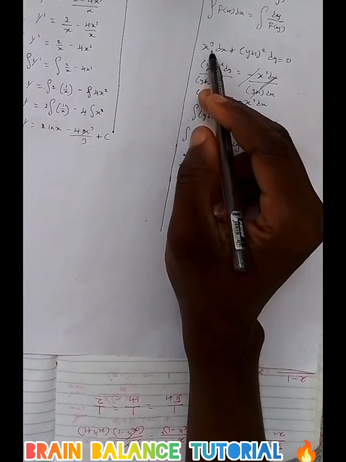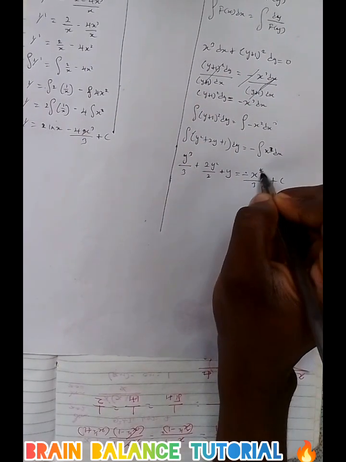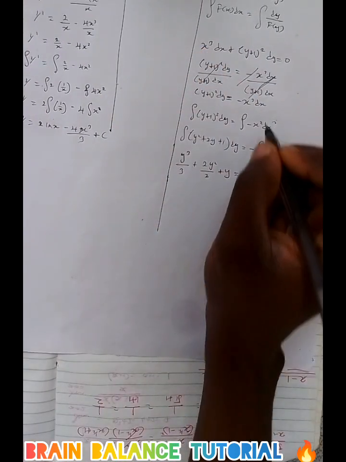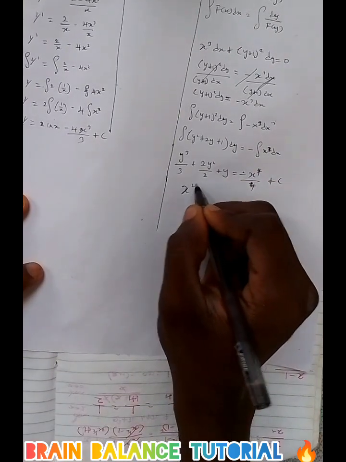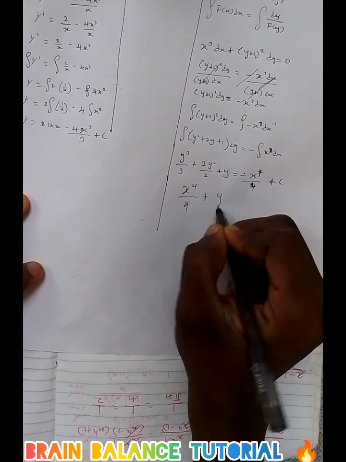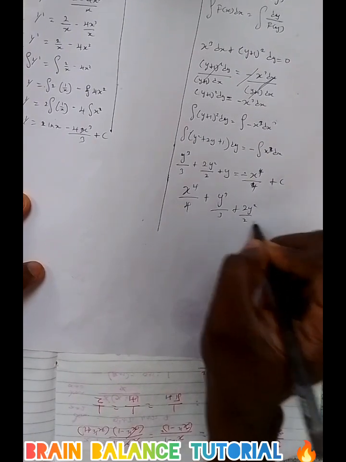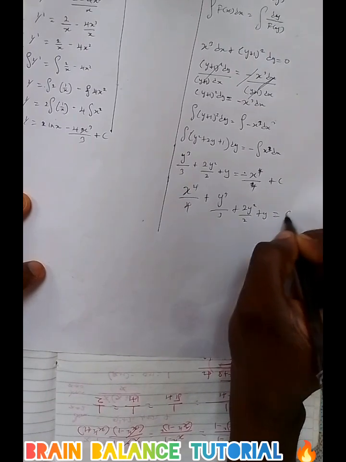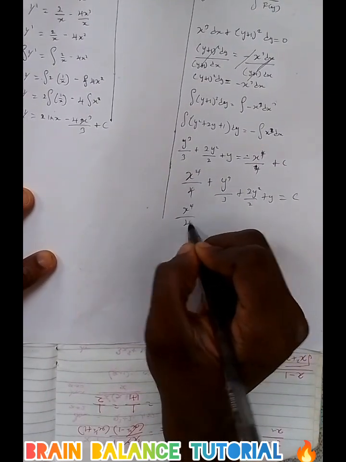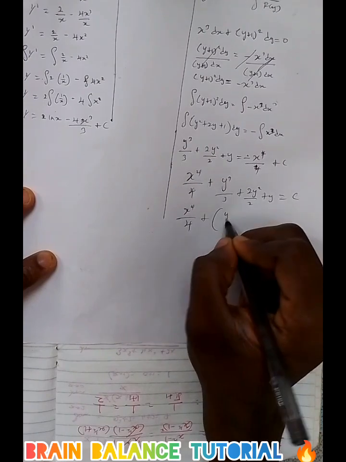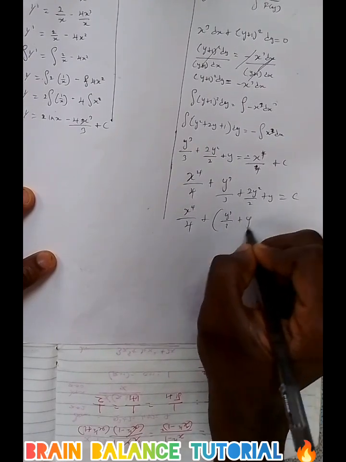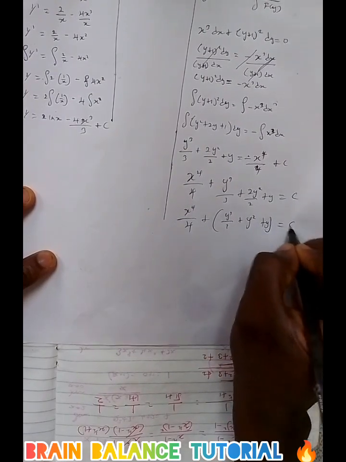So from here you have your answer being broken down. Okay, it was x power 3, so let me just give you x power 3. This will be x power 4 over 4. That's the question. X power 3, do not forget, not x power 2. So x power 3. So from there you can easily break it down as x power 4 over 4 plus y raised to power 3 over 3 plus 2y squared over 2 plus y equals to c. So you have x raised to power 4 over 4 plus y raised to power 3 over 3 plus y squared plus y equals to c.